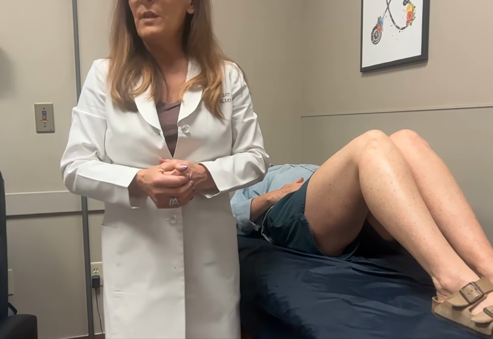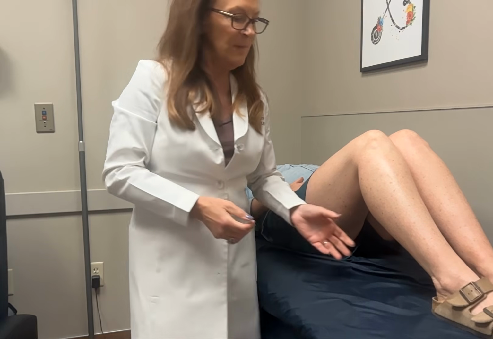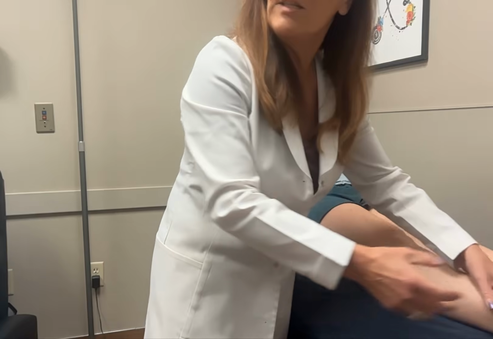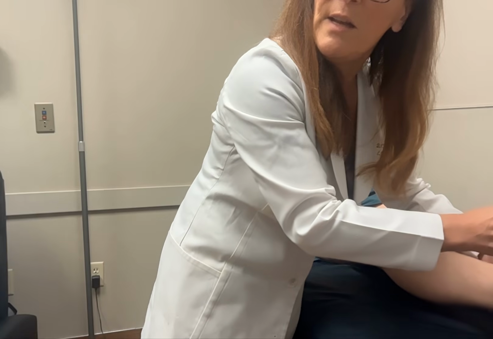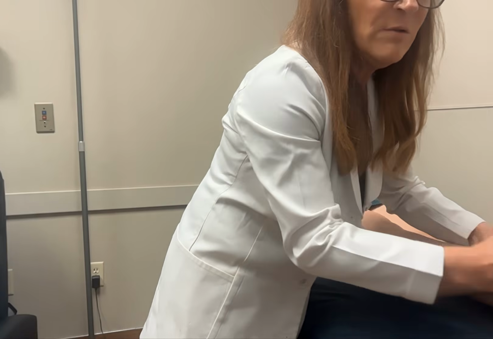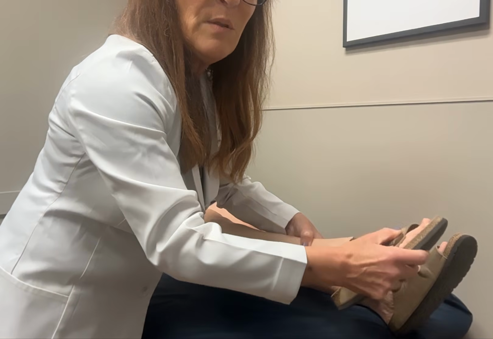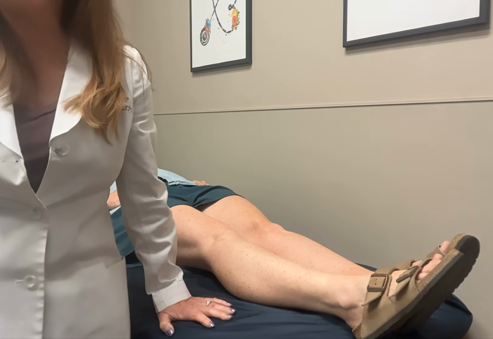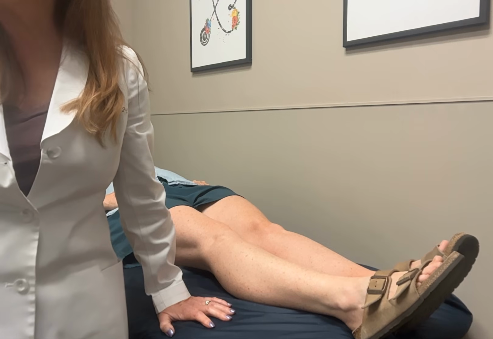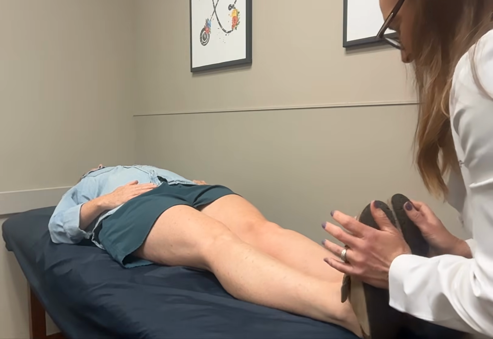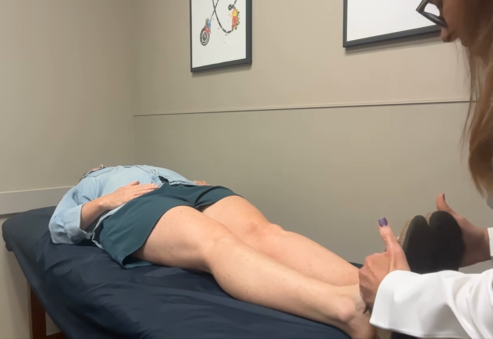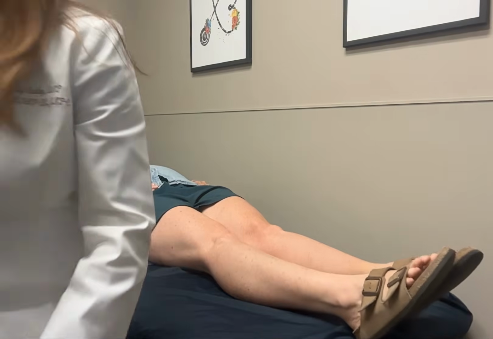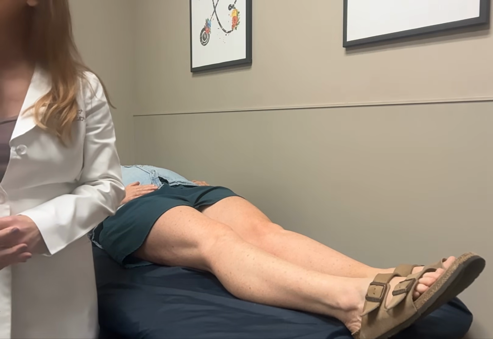The next thing we're gonna do is a passive range of motion of the ankle. So we're going to do a dorsiflexion, a plantar flexion, and a rotation. Oh, let me move this. So dorsiflexion, plantar flexion, and rotation, okay? That was all passive range of motion. Now we're gonna assess the strength of the ankles by having the patient dorsiflex and plantar flex against resistance. And she has 5 out of 5 strength equally bilaterally.